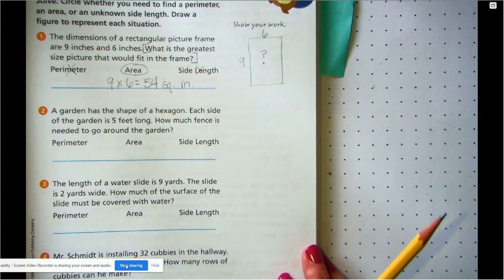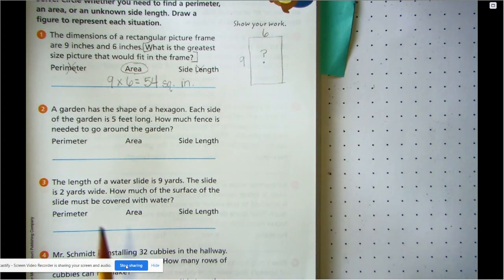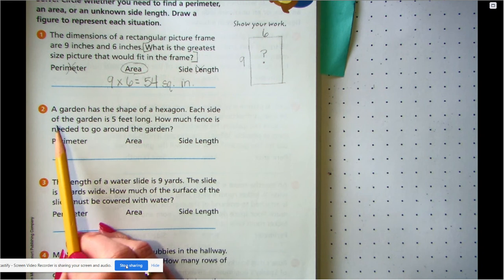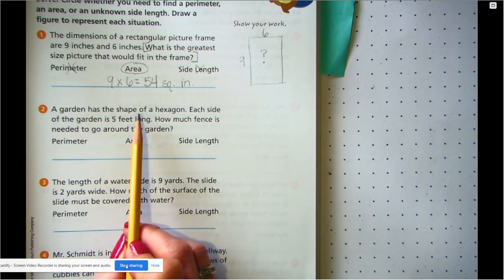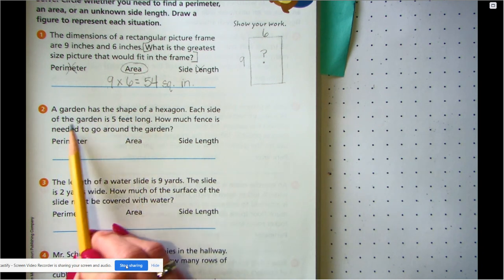Now, sometimes we encounter problems or questions and we don't know what some of the information means, so we might have to look it up. Okay, we haven't gotten to the part in our math journal where we're talking about shapes other than rectangles. So there's a shape in here that you might not know, and I'll explain that to you. Let's read number 2.